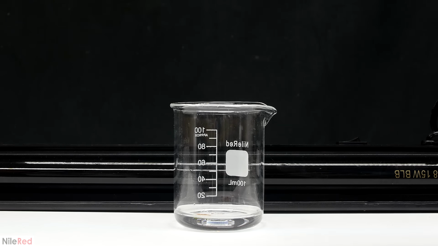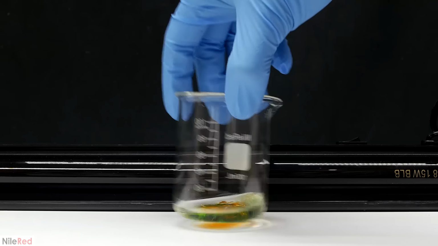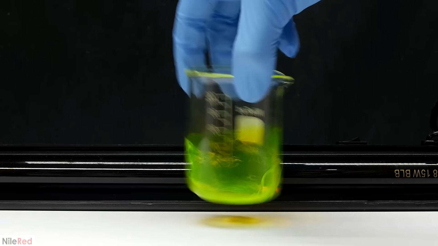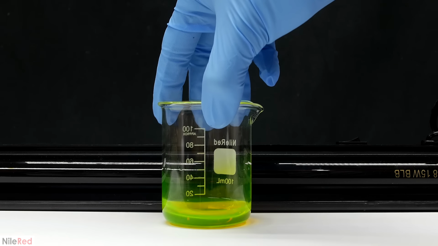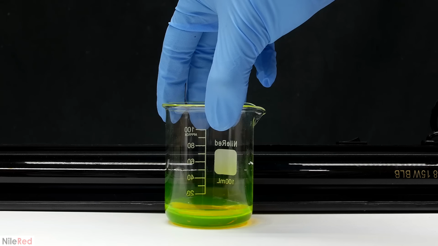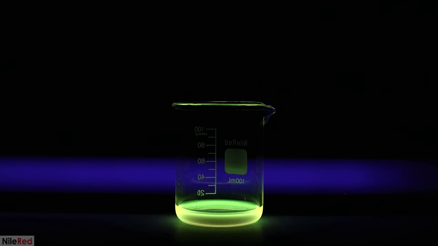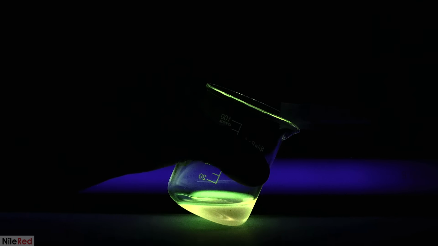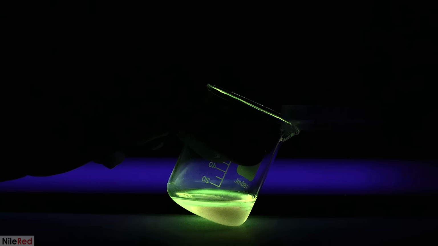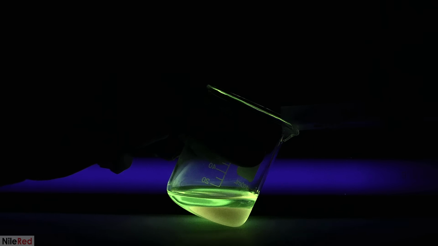I then attempted to get creative by adding some fluorescein to the hexamethylene diamine. Fluorescein is a highly fluorescent molecule, especially under UV light. I actually made it in a previous video, and if you're interested in checking that out, there's a link in the description. I turn off the lights and I turn on my UV light, and then I carefully add the adipoyl chloride.